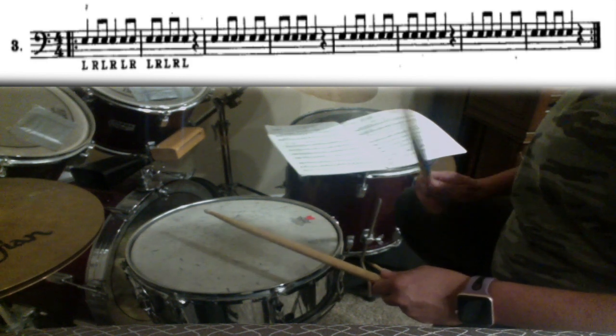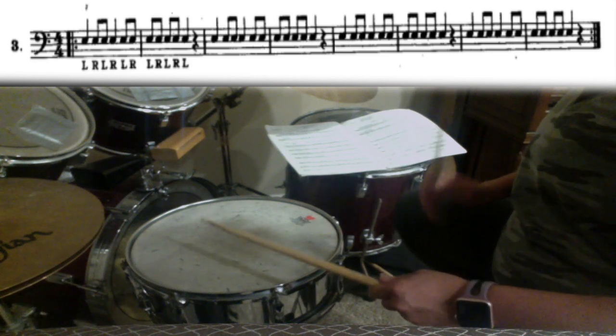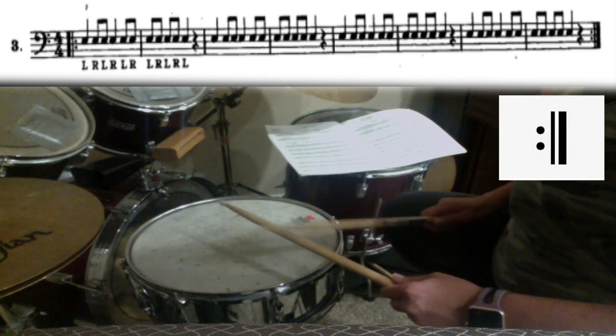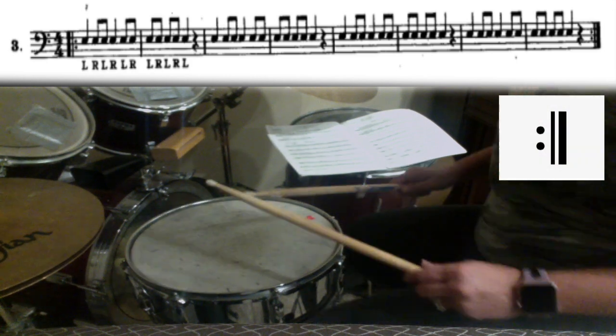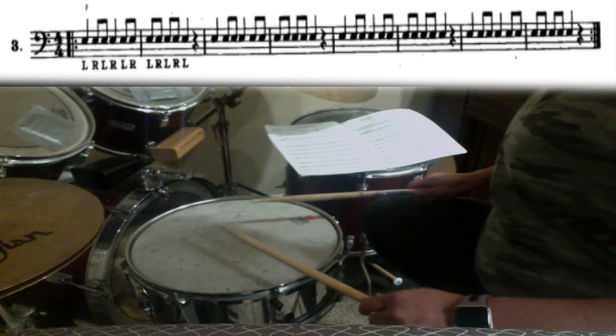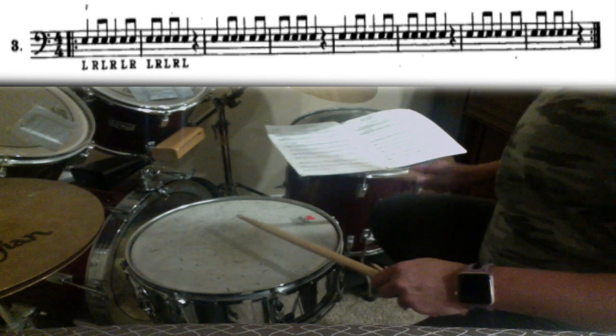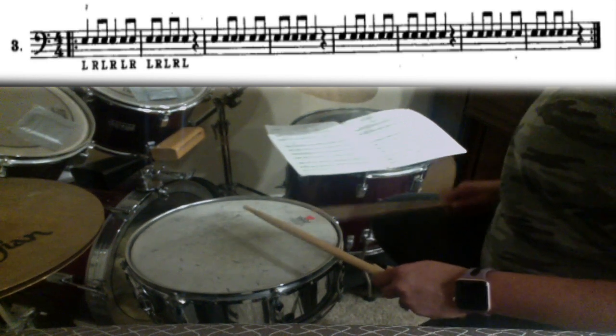1, 2 and 3, 4 and 1 and 2 and 3, rest on 4, and then we repeat and do it again. For now, let's just go on, and we're going to play number 3 on the drum. We're going to play it 2 times through. This is lesson 4, number 3. Here we go. 1, 2, 3, 4.